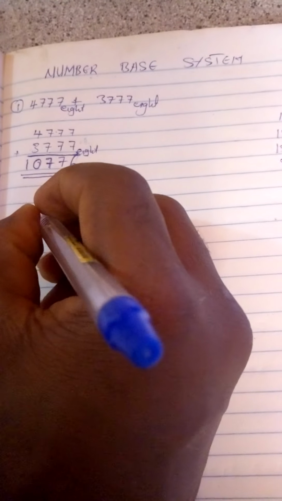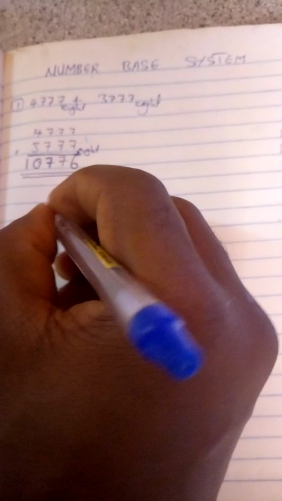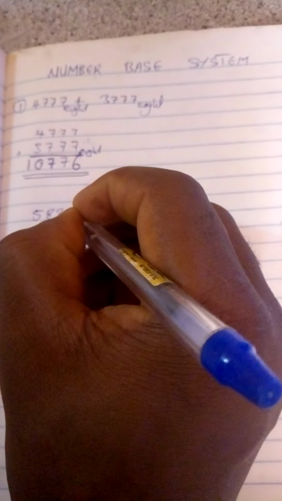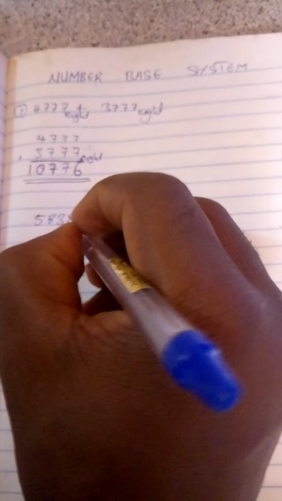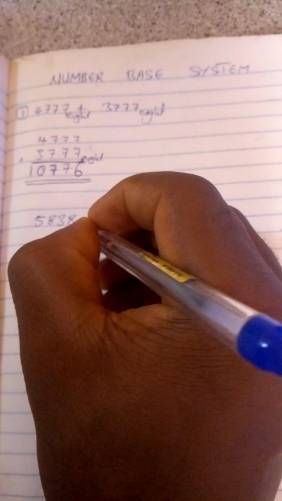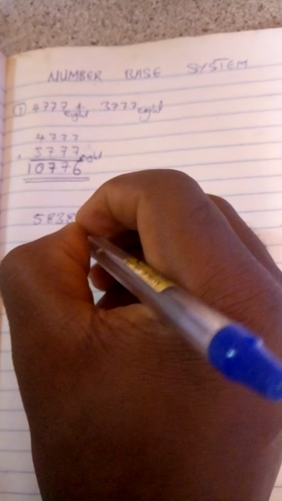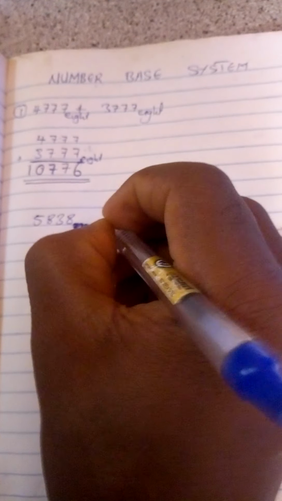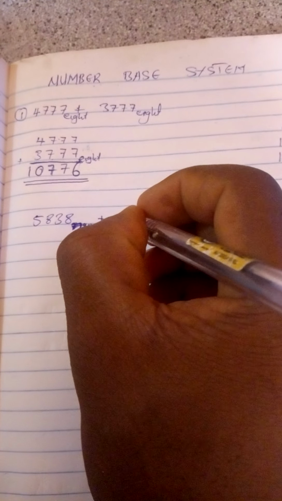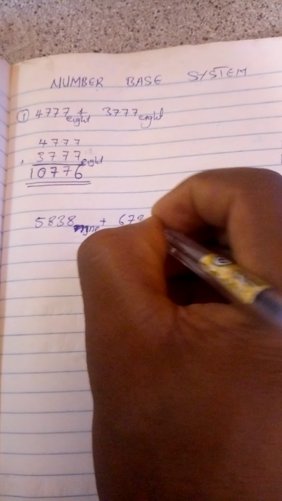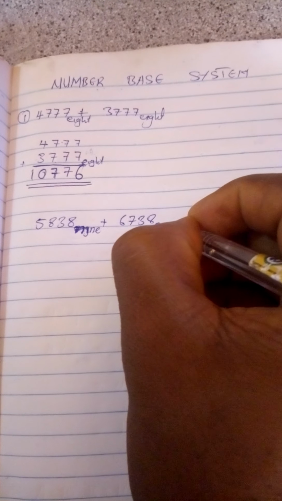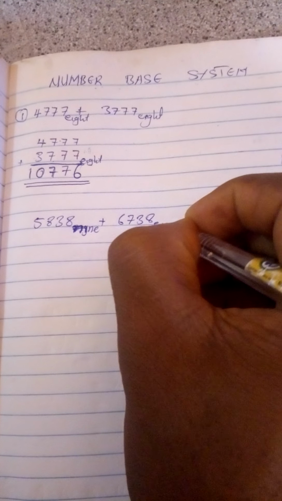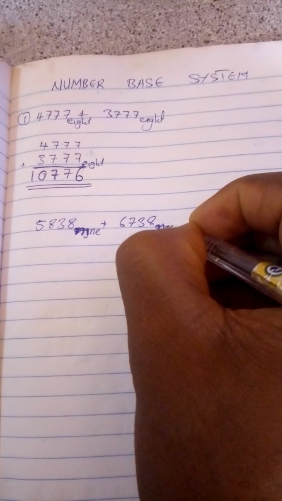Okay, let's assume we have 5, 8, 3, 8 plus, yes, base 9, please, base 9 is okay, base 9 plus 6, 7, 3, 8, base 9, base 9.